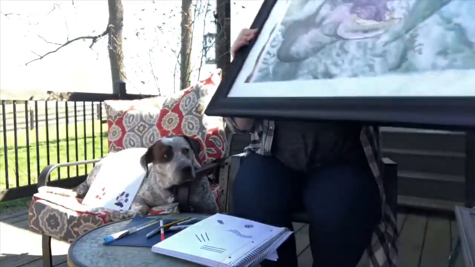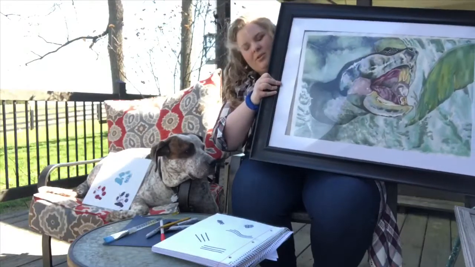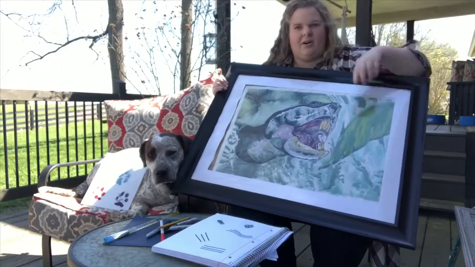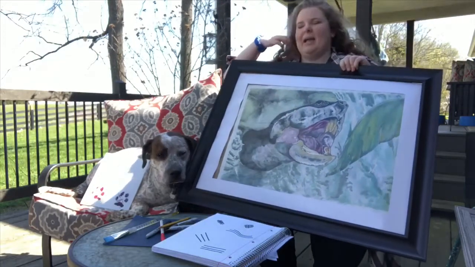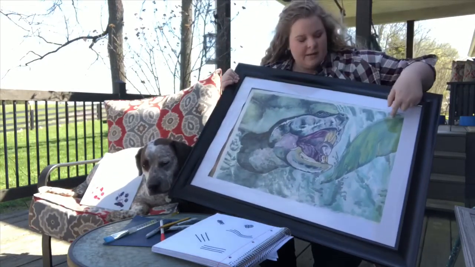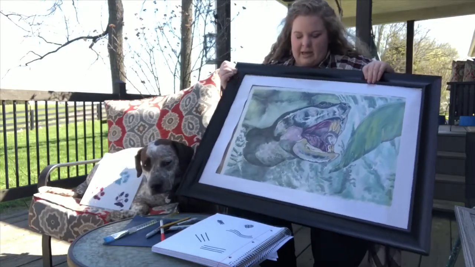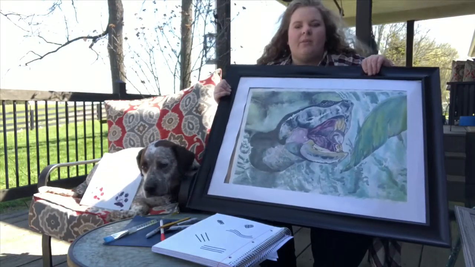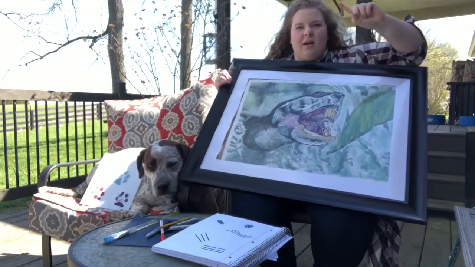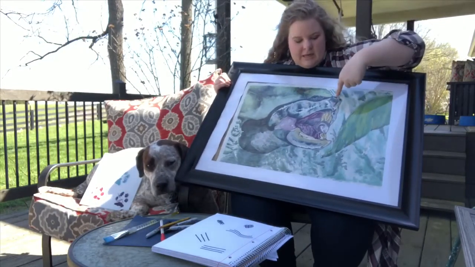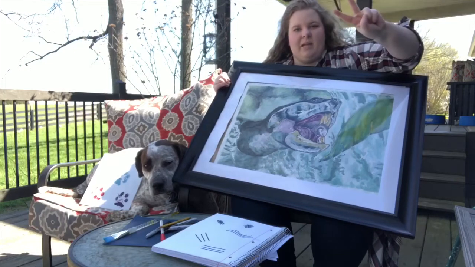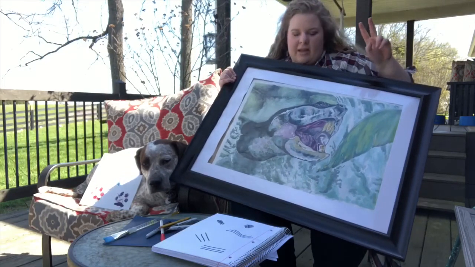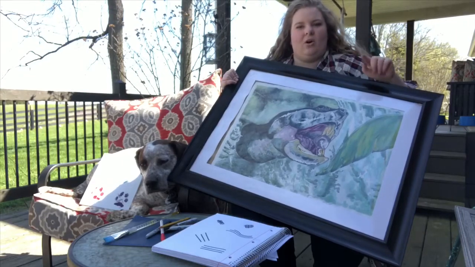Now this one is a painting of a turtle. So you can see here that it's a turtle coming up out of the water to eat a leaf. And so I painted it with watercolor, and then I went back and did some line work and darkened some areas with the marker. So the watercolor is one medium, and then the ink is the second medium. So this work has 2 separate mediums in it, so it is considered a mixed media artwork.